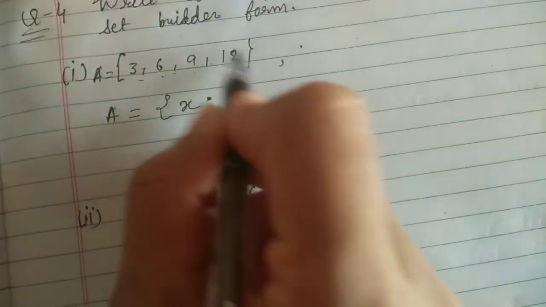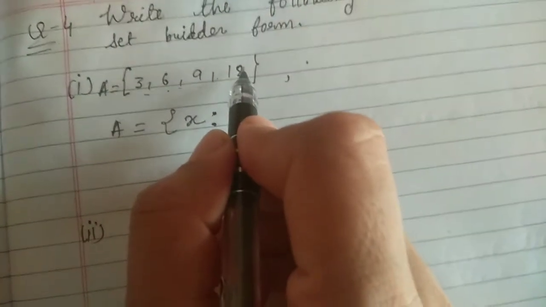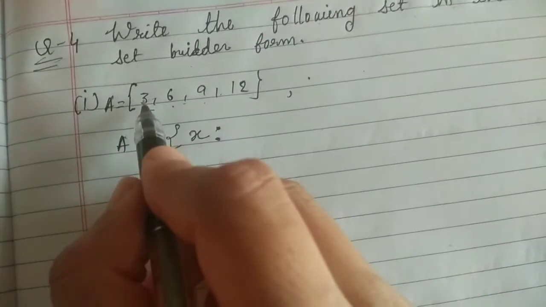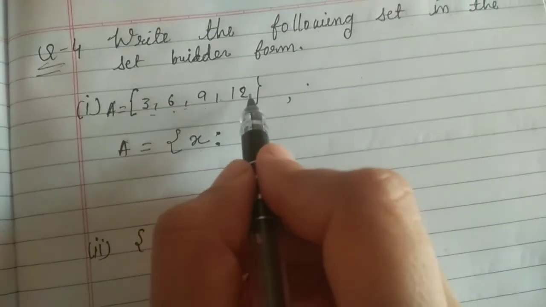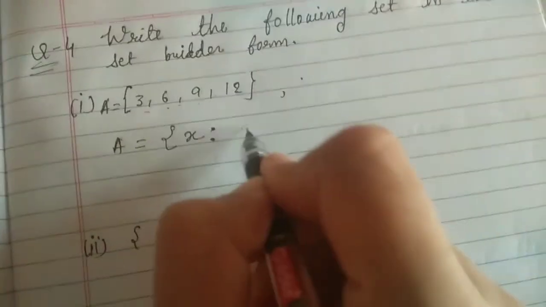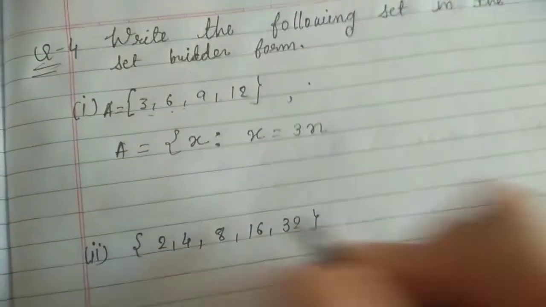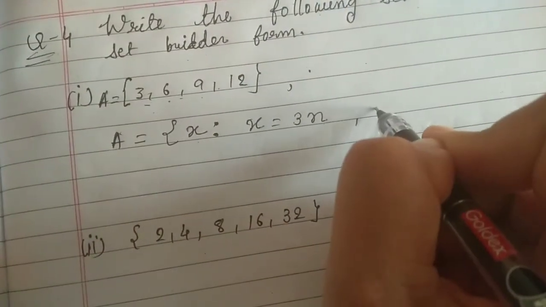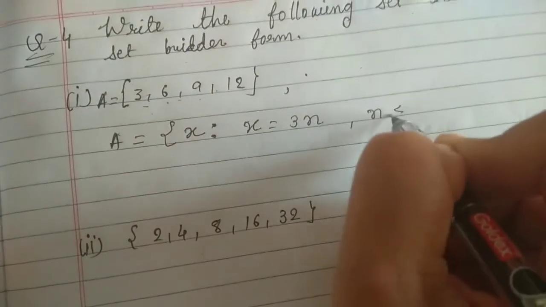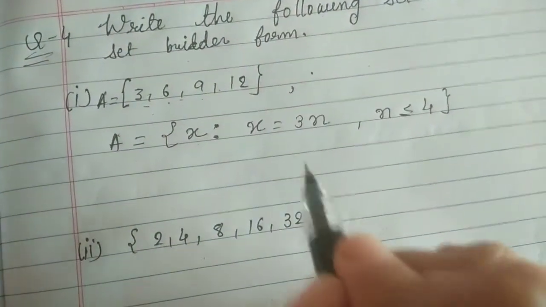Now इसके ऊपर मुझे कुछ property apply करना है जो property ये सारे element follow करें. So what is this? Yes students, you have thought this 3, 6, 9, 12. So these are multiples of 3, right? So I should write down x where x is equal to 3n, and n is less than or equal to 4. Is it okay?